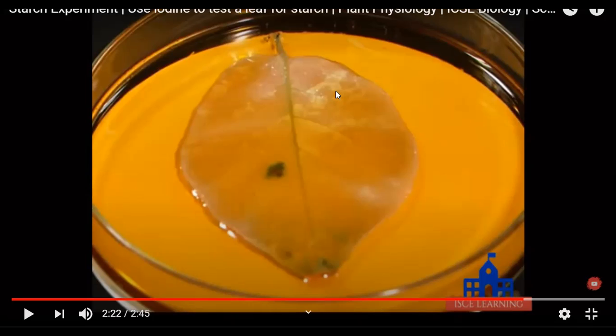It starts eating its own starch, so that in 2 to 3 days, the leaf was continuously eating the stored starch in that leaf. So after 3 days, we put that leaf into the iodine test. It shows a negative result. It shows that there is no starch present. Do you guys understand that?